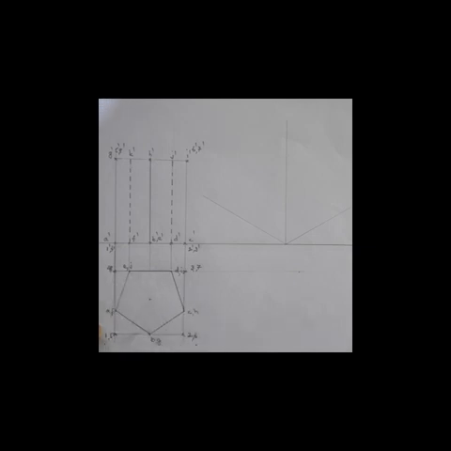Here you are placing the pentagon inside a square. Actually you are placing the pentagonal prism in a square prism, and the base corner points are 1, 2, 3 and 4, and the top corners are 5, 6, 7 and 8.